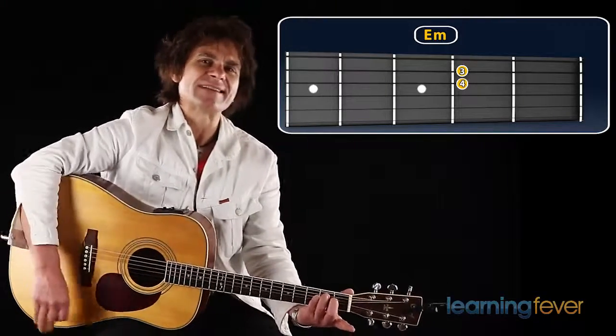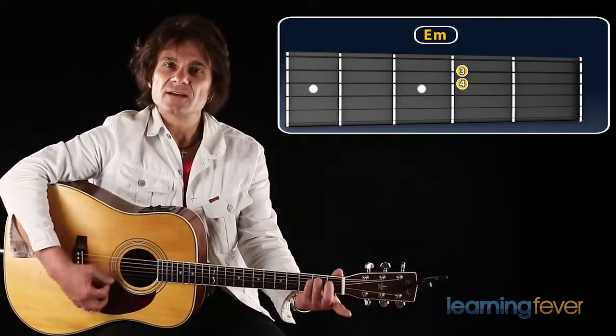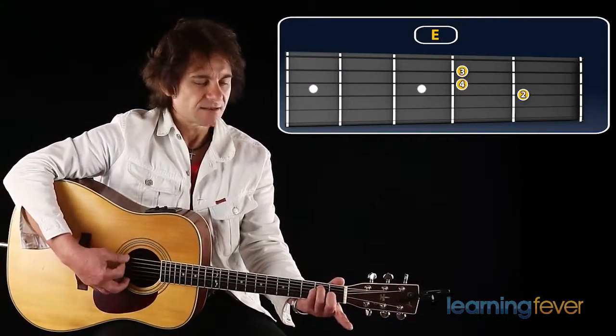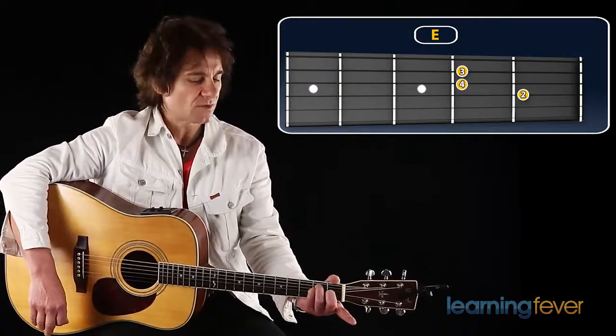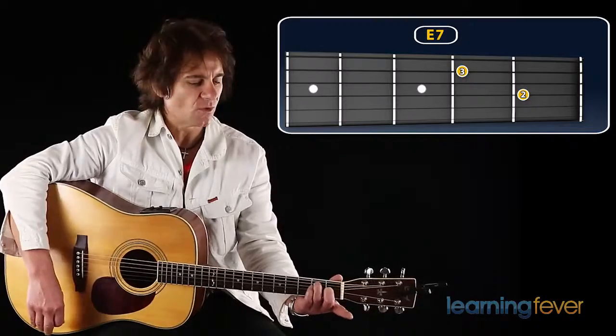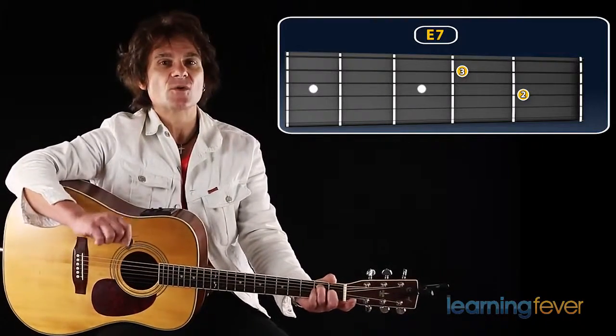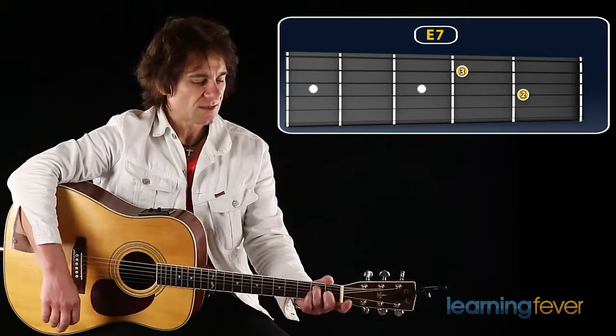So minor chords tend to have a dark sound. Think of a cloudy day and a sad sound. There's your major chords. And the other chord that we need to learn is a 7th chord. We're going to pick our pinky up. Much more of a bluesy sounding chord. Now knowing those 3 chords will pretty much guarantee you can play any pop song in the world.